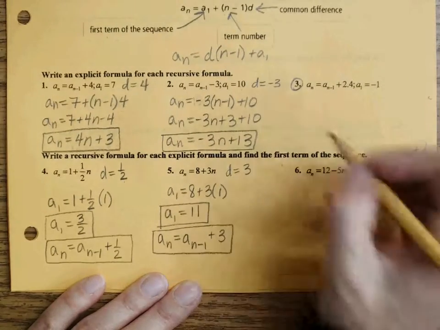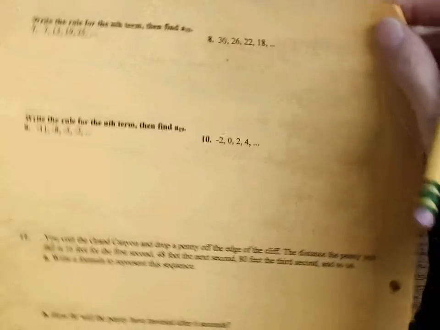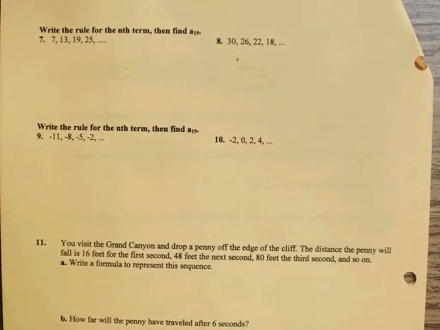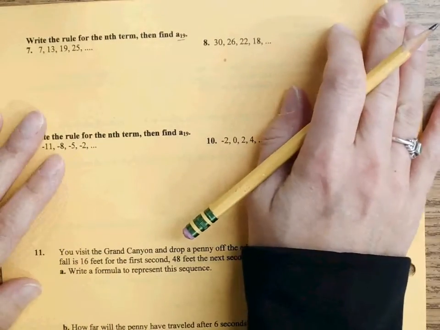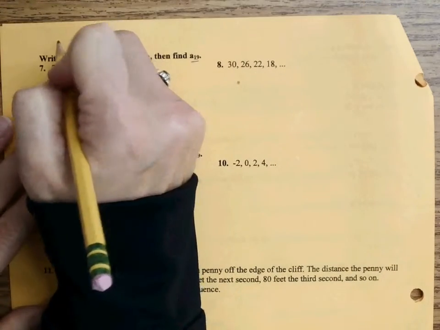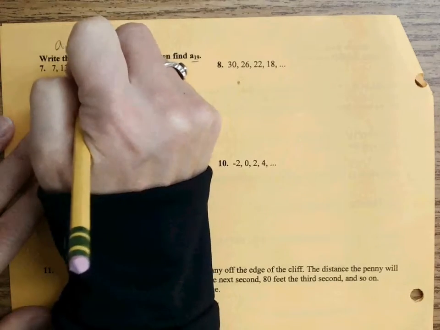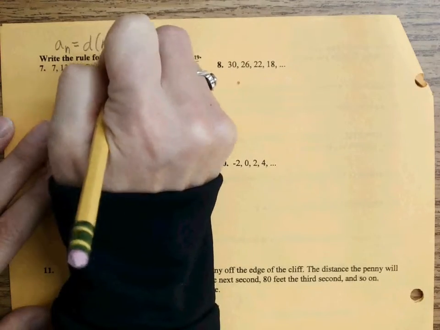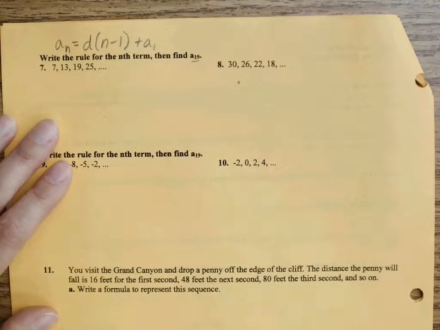We'll do 6 next time I see you in class. Let's flip the page. Now we're going to use more of this explicit formula to find specific terms. At the top I'm going to recopy that formula so I don't have to keep flipping back and forth. a sub n is equal to the common difference times n minus 1, and then plus a sub 1, that first term, at the end.